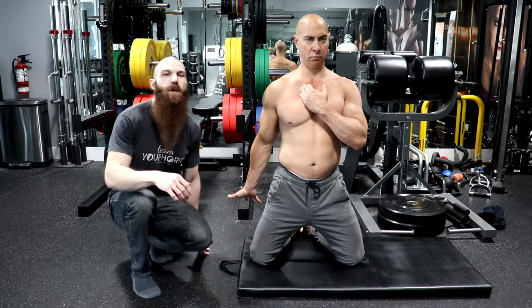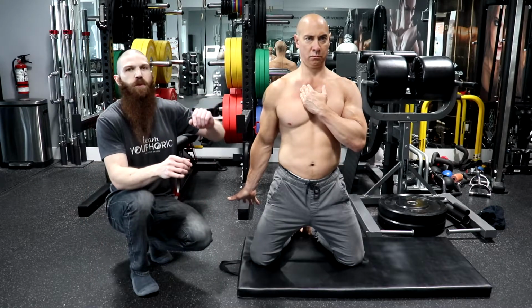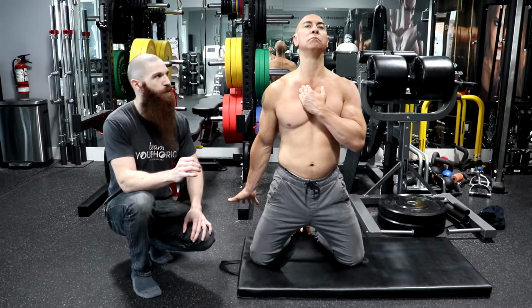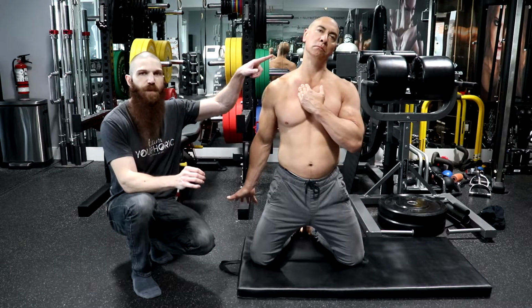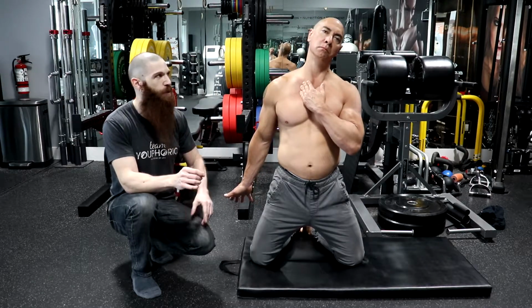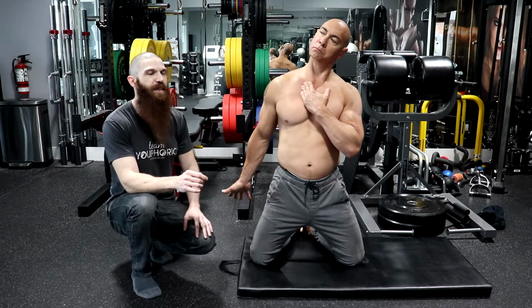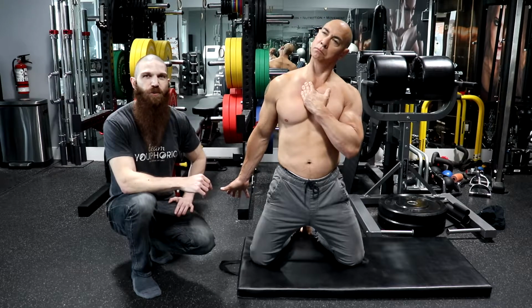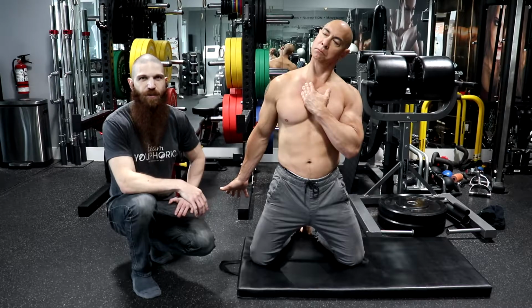From here, what he wants to do is go into extension of the cervical spine, then he's going to do contralateral flexion by bringing his neck away from the side that he's stretching, and then ipsilateral rotation by looking toward the side that he is stretching. And that is the myofascial stretching exercise for the sternocleidomastoid muscle.